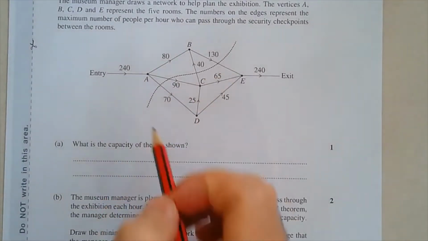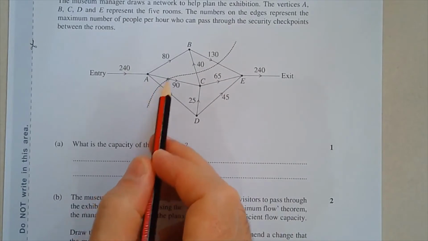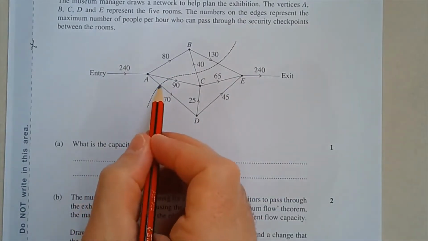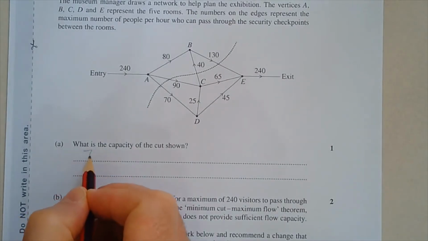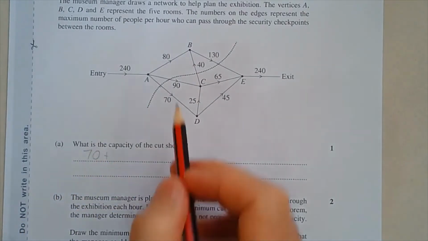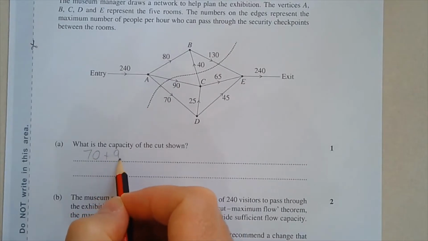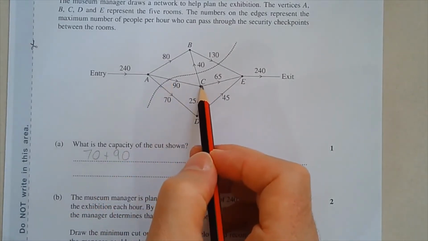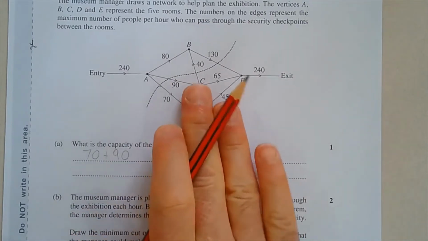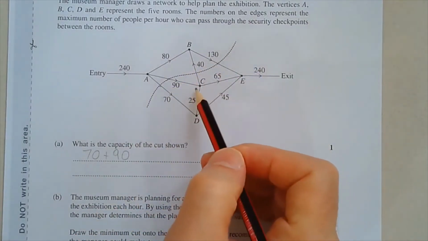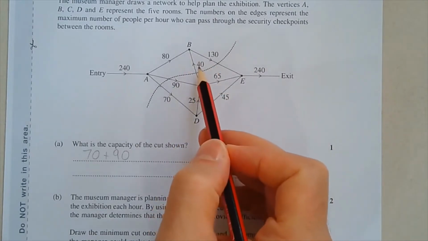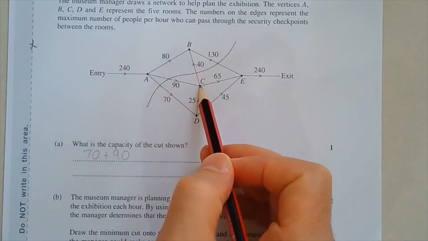Okay, so here's the cut. Now, the cut is meant to isolate the source from the sink. We have a 70 here, plus this 90 is included as well. These two edges cut off the flow from vertices C and D. It also cuts off the outflow of C, so this 40 does not get included, since we've cut off everything coming into C anyway.